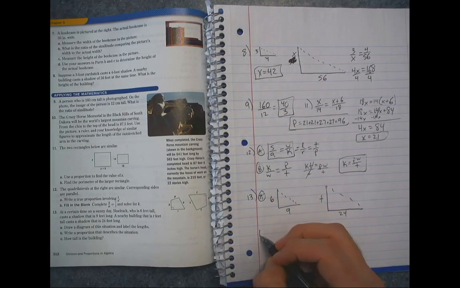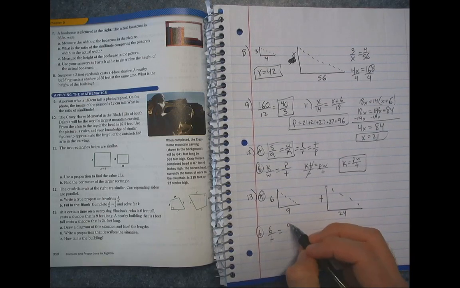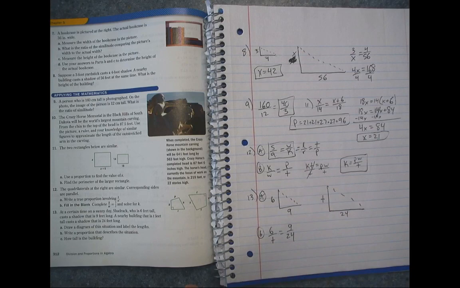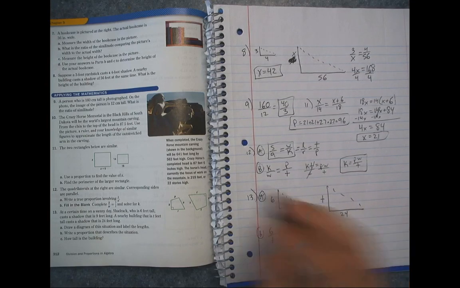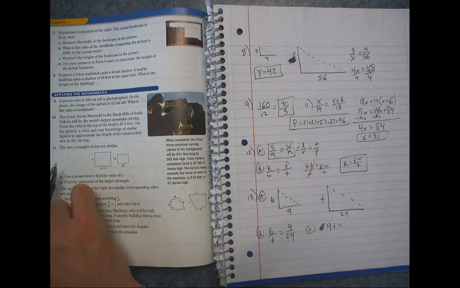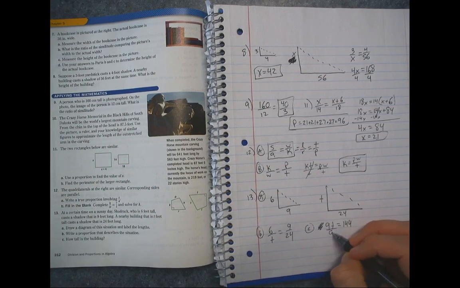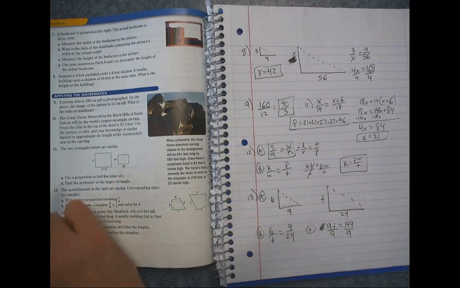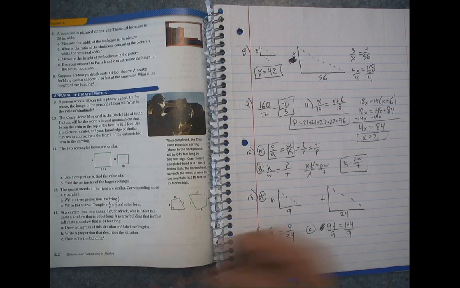Letter B, write a proportion, so match up your sides. 6 over T equals 9 over 24. How tall is the building? So now you need to solve it. So part C, cross multiply. 9 times T equals 6 times 24, which is 144. And you're just going to go ahead and divide that by 9. And the answer is 16.